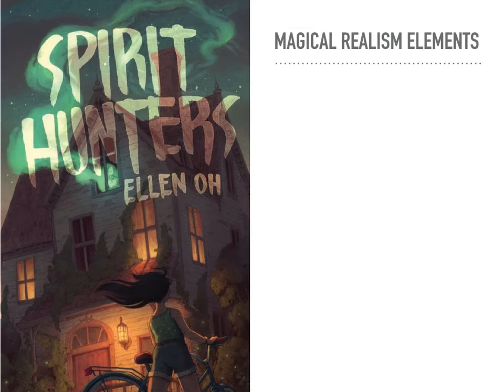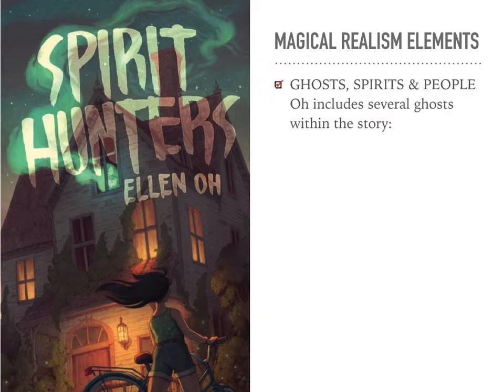Another example of magical realism in Spirit Hunters is that Oh includes several ghosts within the story. Now, the distinction between ghosts and spirits being that ghosts are the spirits of people who were formerly alive, and spirits are entities who were never people but always existed in the supernatural realm.